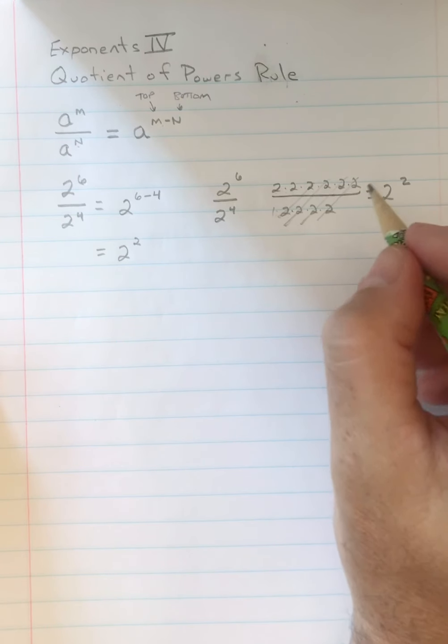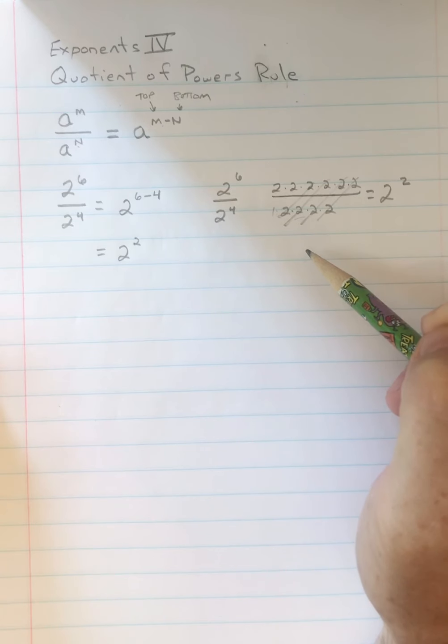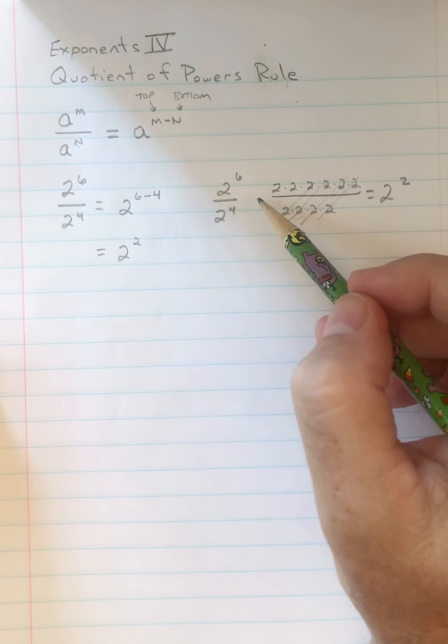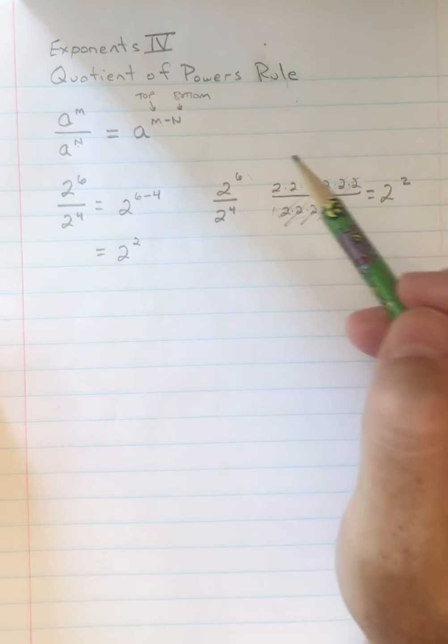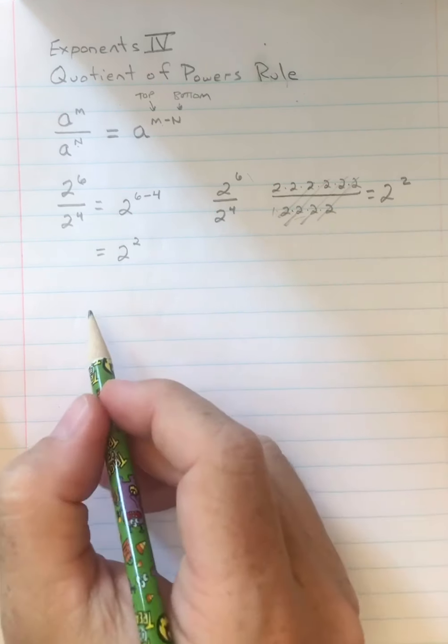Now, again, we're not looking to expand it like this every single time. We want to do it the quick way, or use this quotient of powers rule. Just subtract these two.